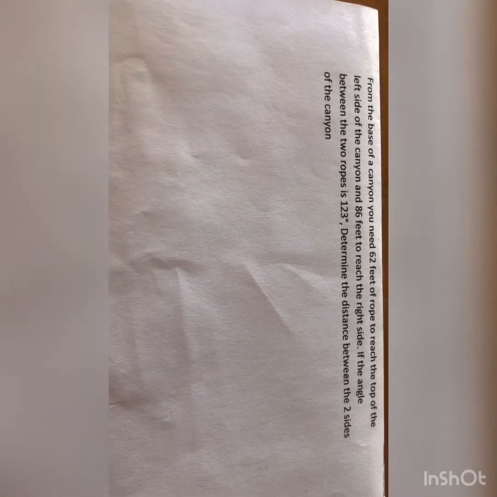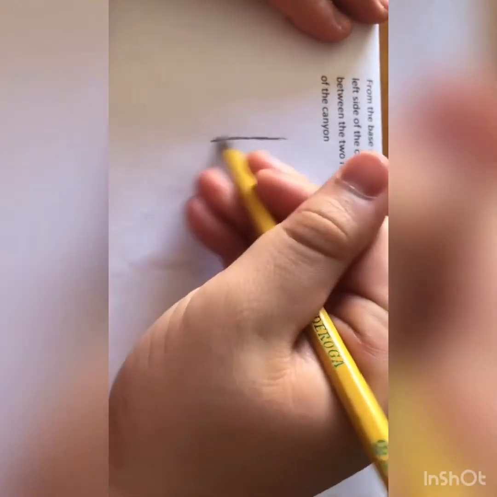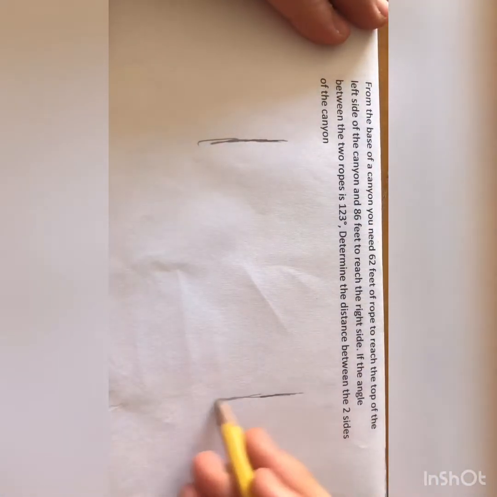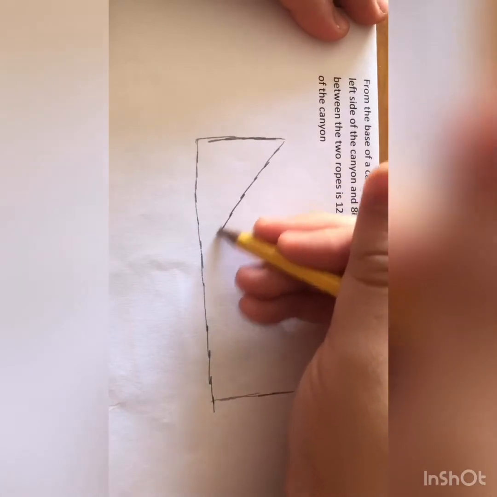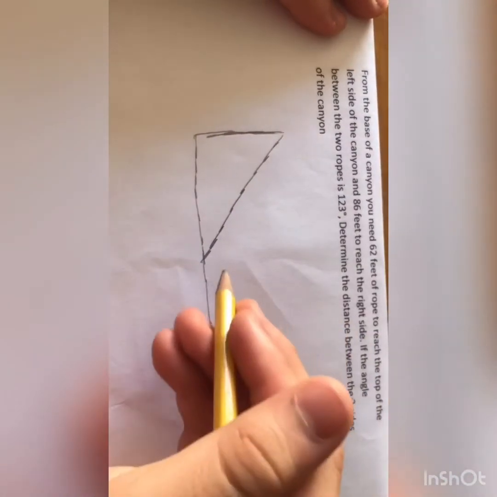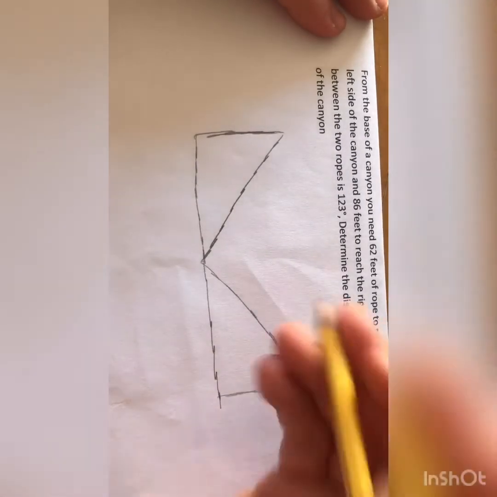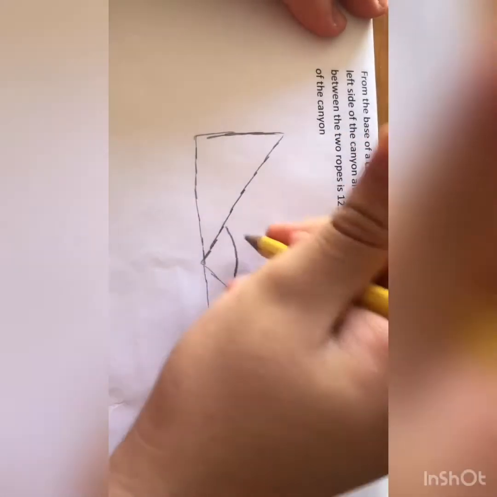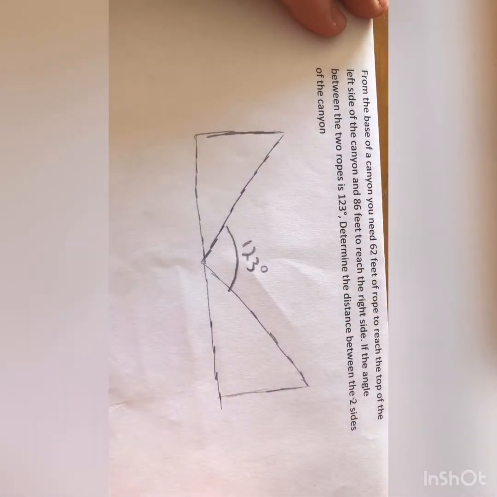So now to plan it out, the canyon would be here. Then that's one side, and here's the other one. This angle is 123 degrees.